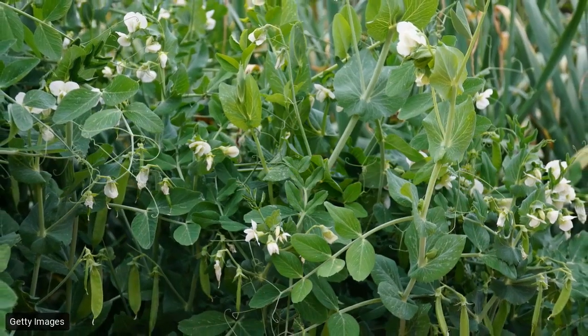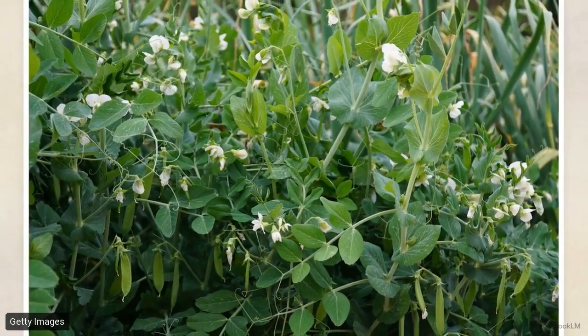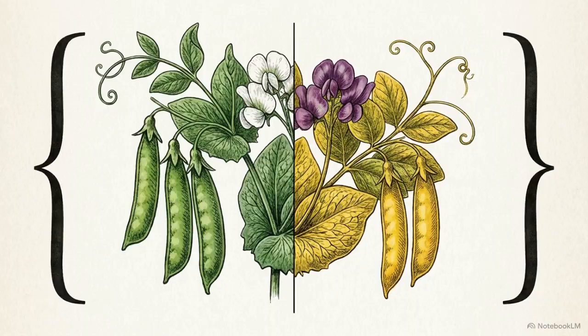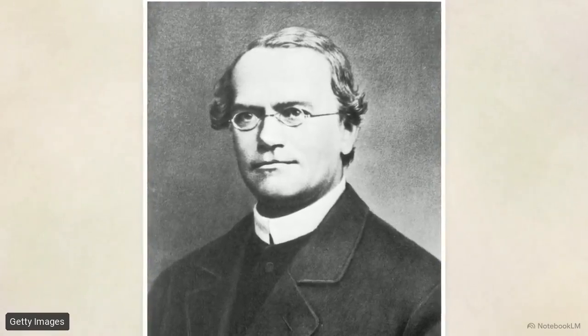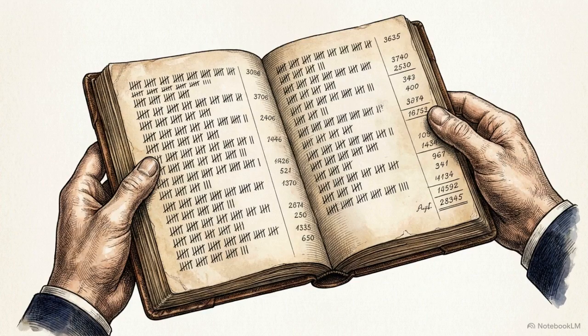To figure out those rules, we have to look at 19th century garden peas. Notice these distinct white flowers and green pods. Peas possess clear, contrasting characteristics, making them perfect subjects for tracking how physical traits are passed down through generations. Gregor Mendel tracked this inheritance by taking a pure tall plant and manually breeding it with a pure short plant, meticulously counting exactly what the offspring looked like.